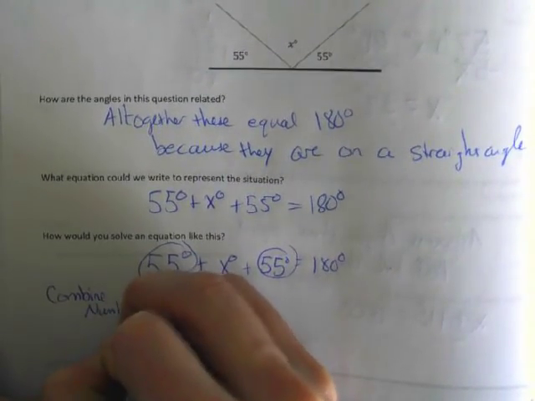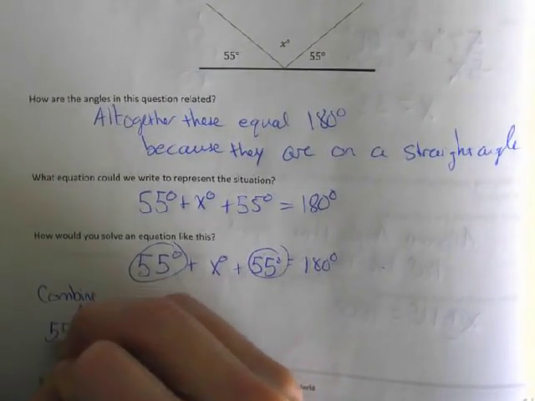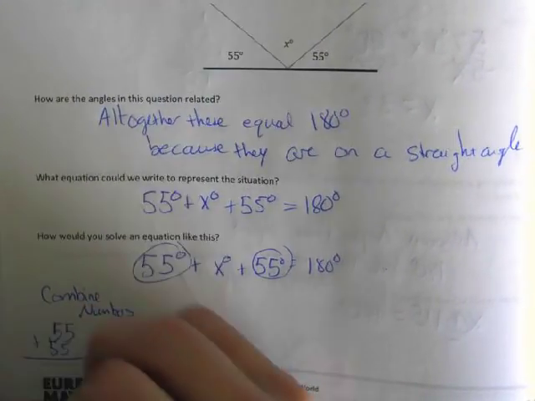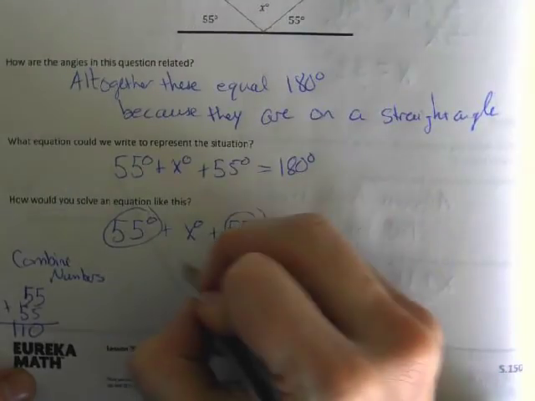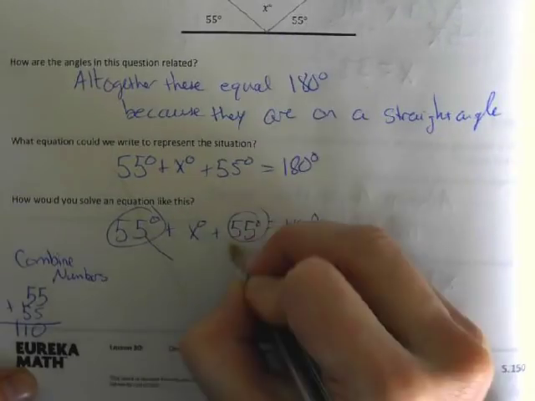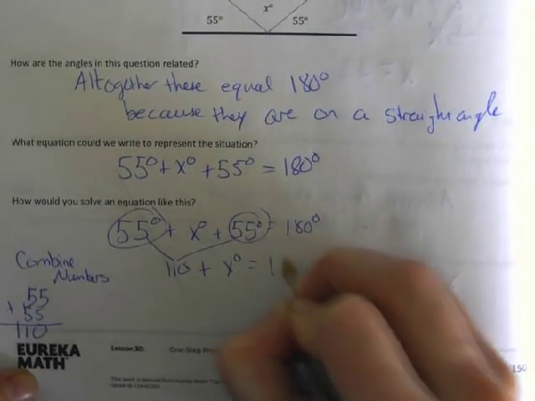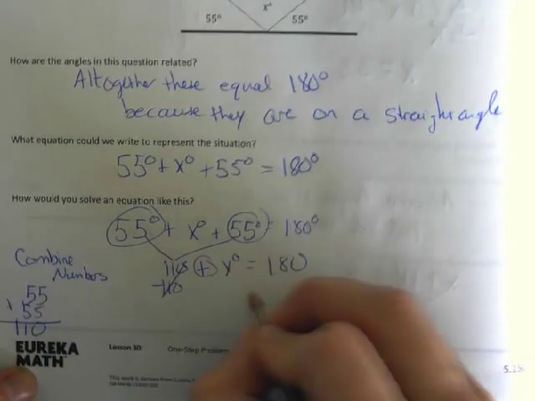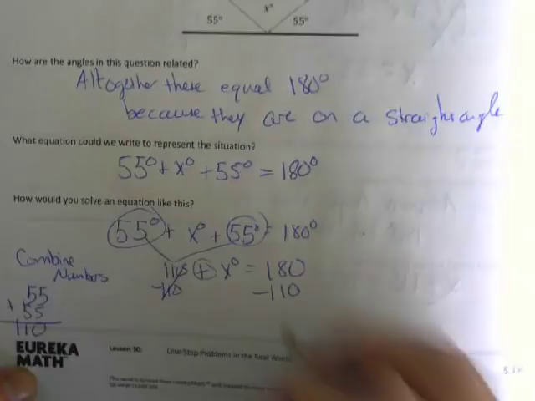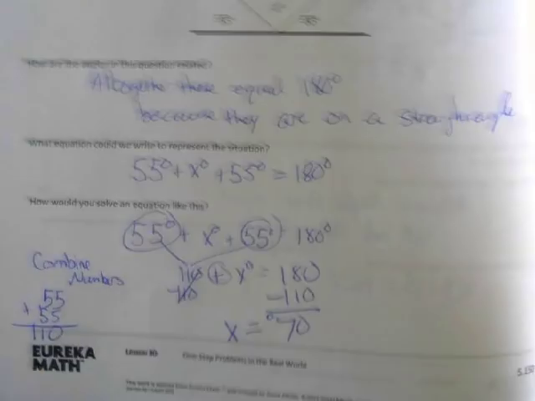Combine numbers. So that's 55 plus 55. You get 110. And so that's going to be 110 plus x equals 180. Since we're adding, we're going to take away 10. We're subtracting 10. X equals 70 degrees.